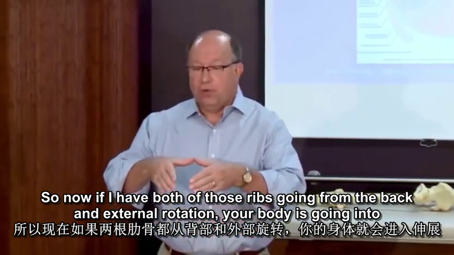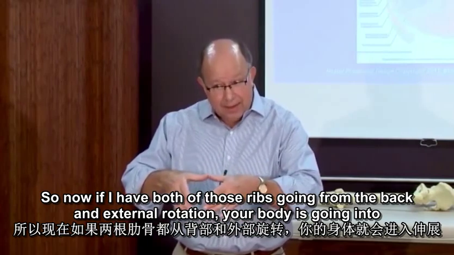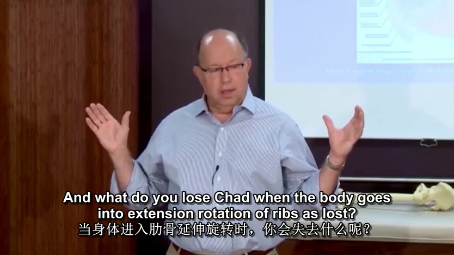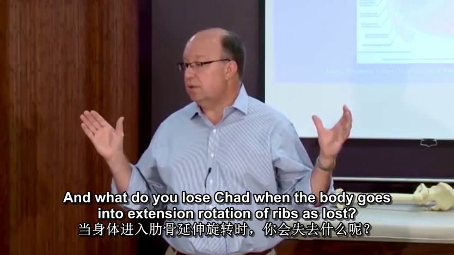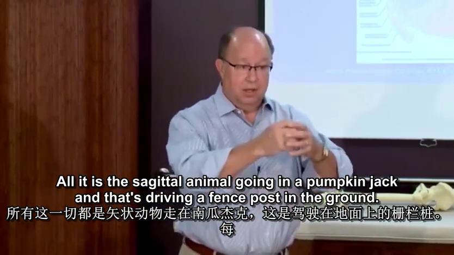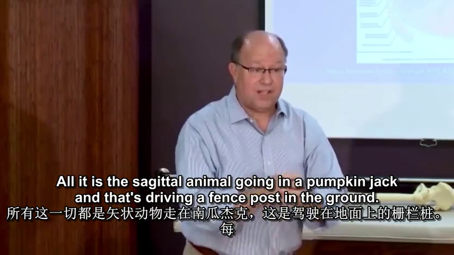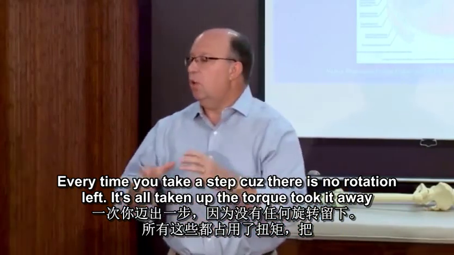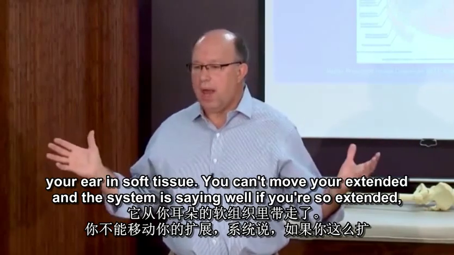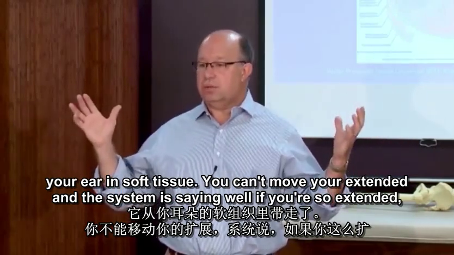So now if I have both of those ribs going from the back into external rotation, your body is going into extension. And what do you lose, Chad, when the body goes into extension? Rotation of the ribs is lost. It's gone. All it is is a sagittal animal jacking, a sagittal animal that's driving a fence post in the ground every time you take a step, because there is no rotation left. It's all taken up. The torque took it away. You're in soft tissue. You can't move.